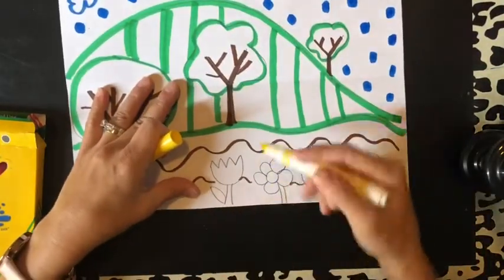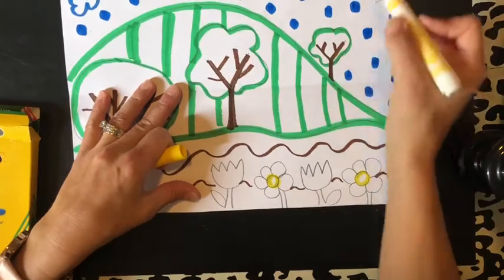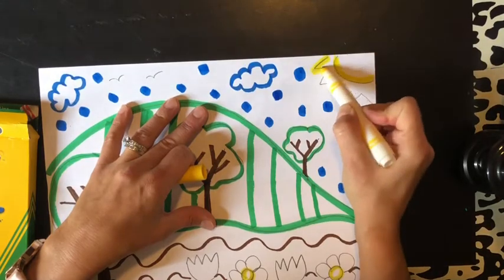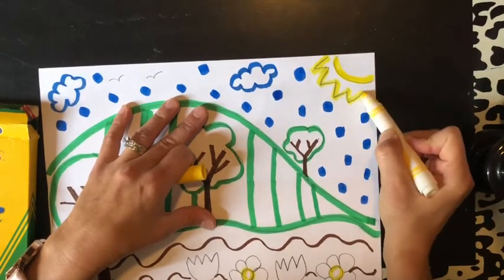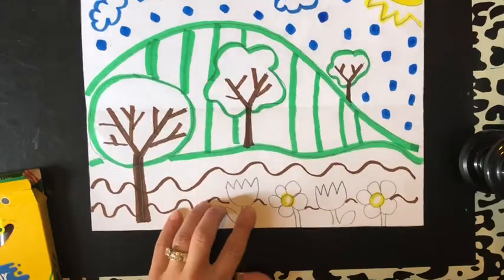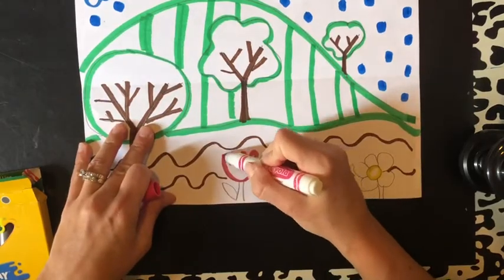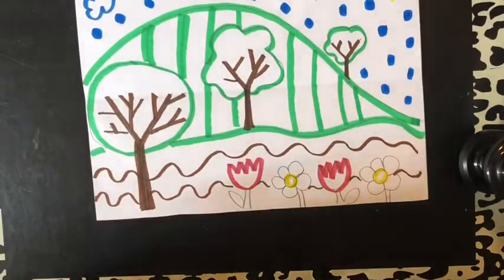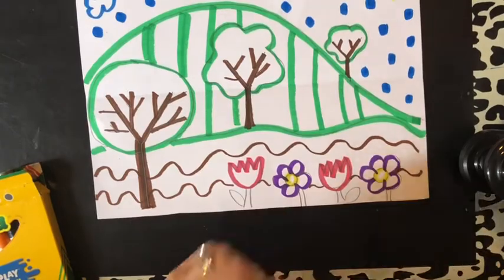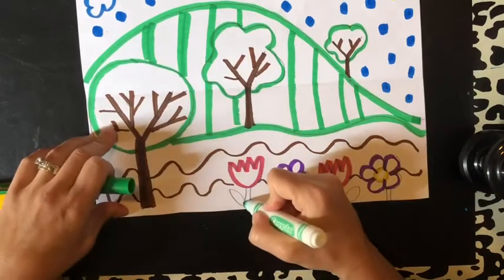Now some yellow. I really love flowers, so I'm gonna use some yellow because I find it to be a happy color for my yellow flower. I'm gonna use some yellow for my sun up here. And now I get to have fun, and I think I'm gonna make a pattern with my flowers being pink, purple, pink, purple. I forgot when I had the green out to do the stems down here, so I'm gonna do that now.